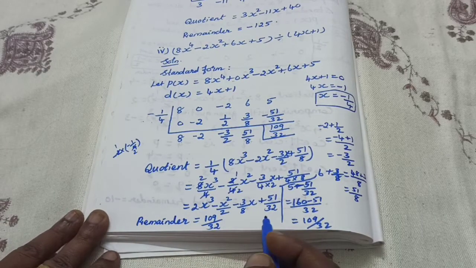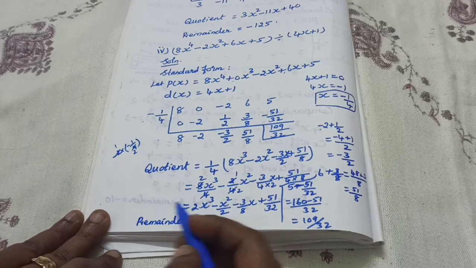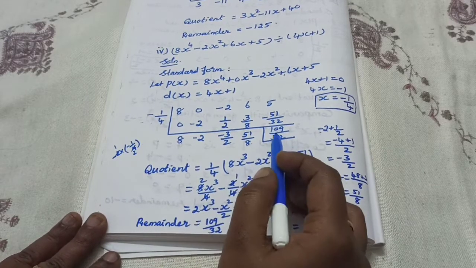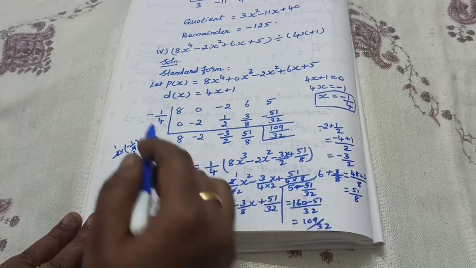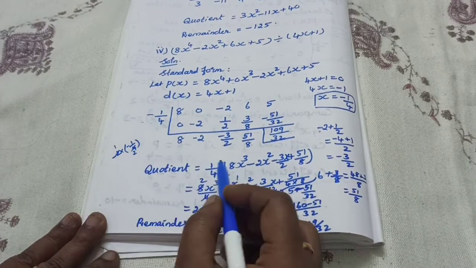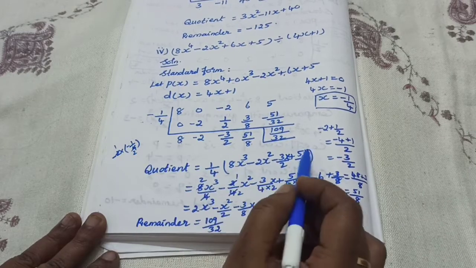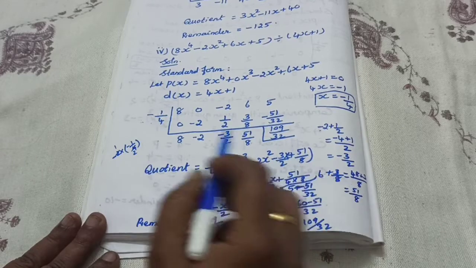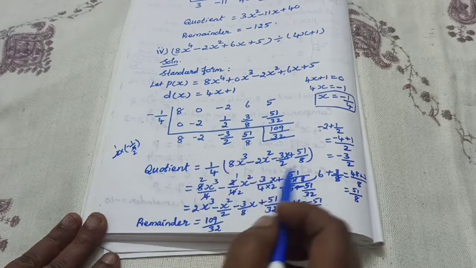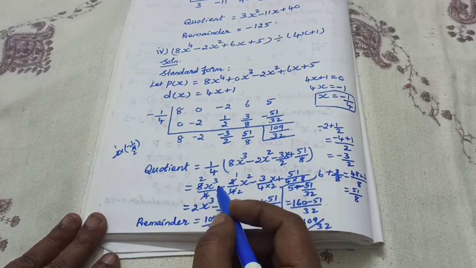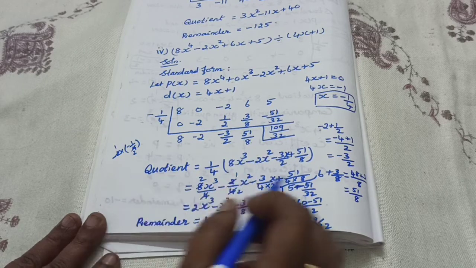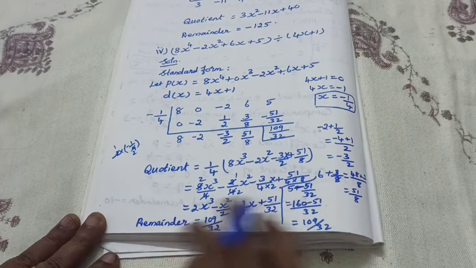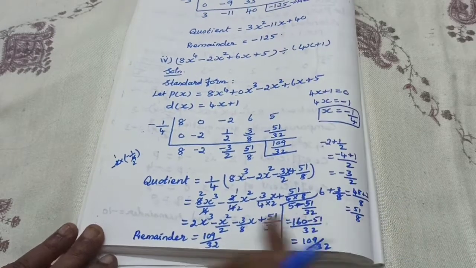Again, we cannot take LCM. This is the answer, and this is the remainder. Quotient is equal to, suppose a fraction is given, then 1 by 4 into, suppose here 1 by 2, then 1 by 2 into this one. Then you should divide each term and find. This one is an easy method. The book gives another method, but this one is easy for you. That's all. Did you get this answer?